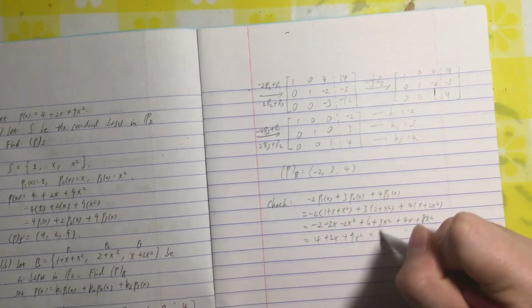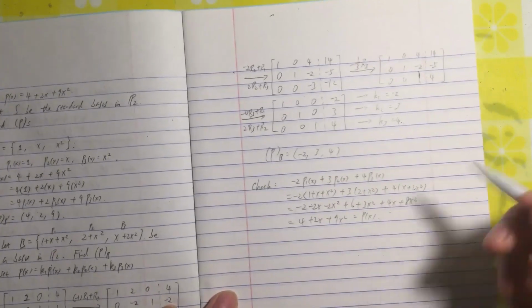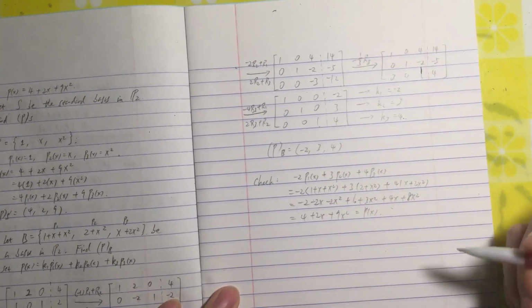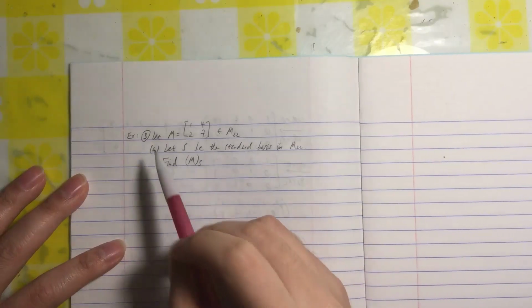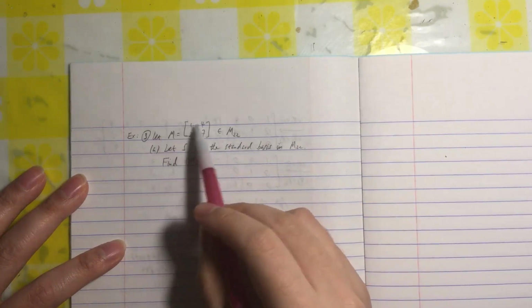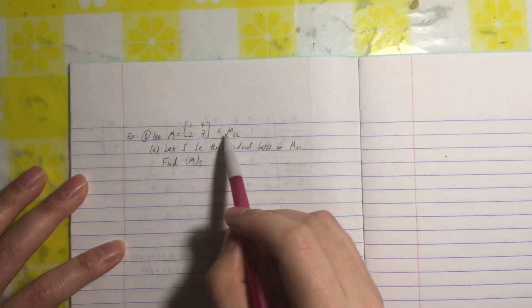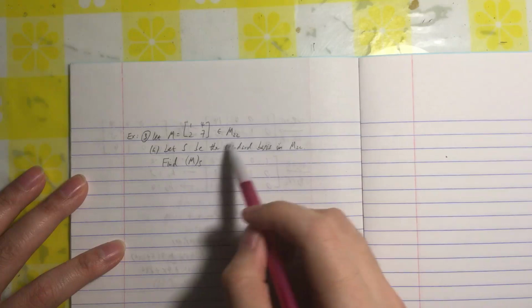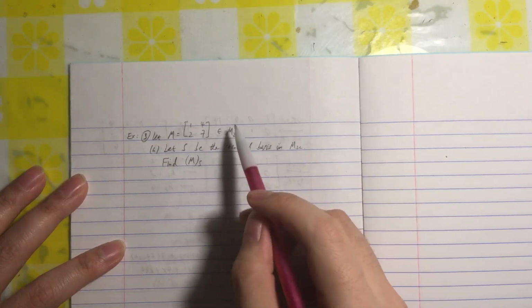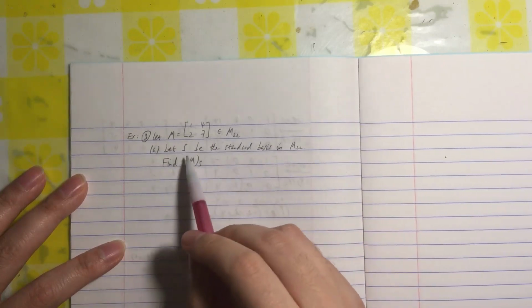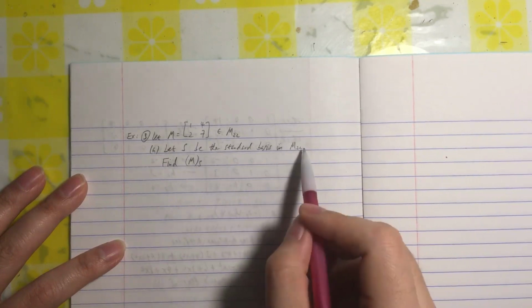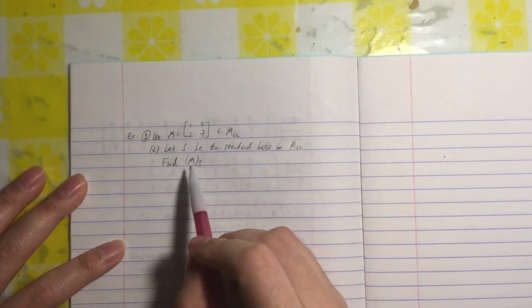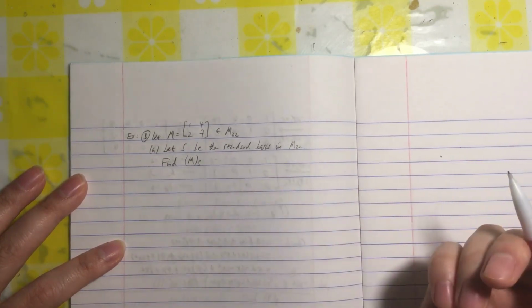That's the same as P of X. That's how we check the answer. Next example, let M equal to 1, 4, 2, 7 be a matrix in M22. M22 is the set of all 2 by 2 matrices. Part A, let S be the standard basis in M22. Find the coordinate vector of M with respect to S.